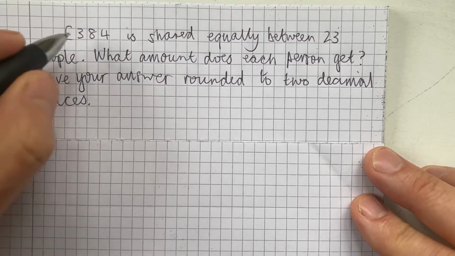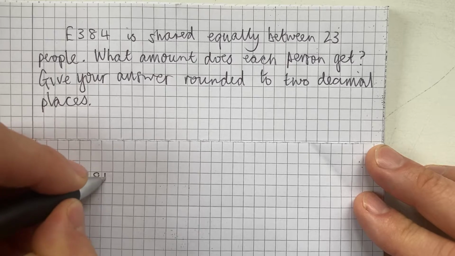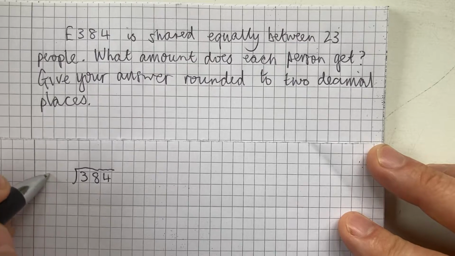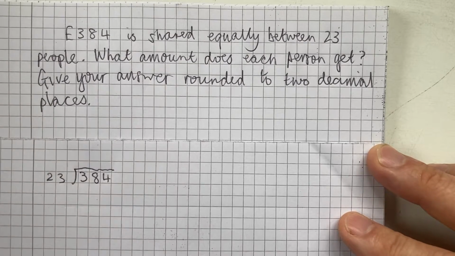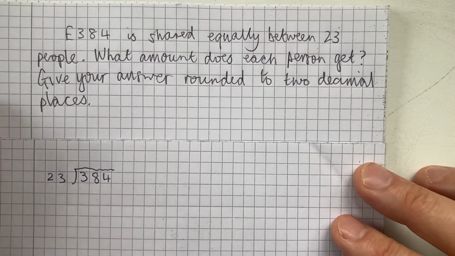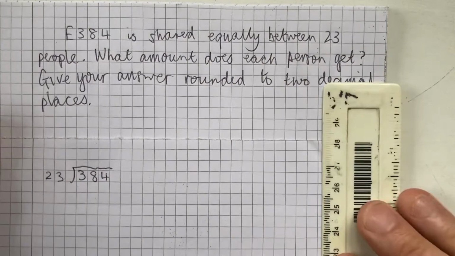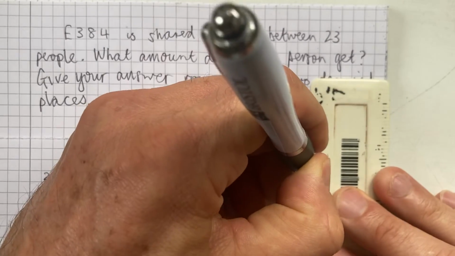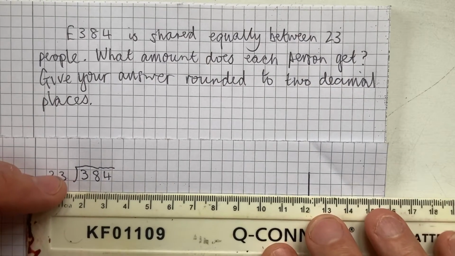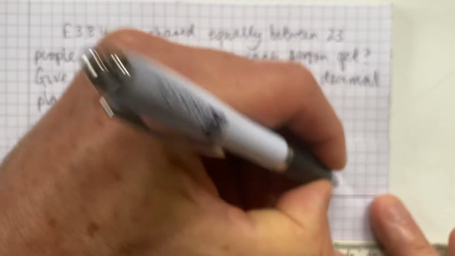So we're going to be taking our 384 and dividing by 23. Now I can already see that this divisor, the number we're dividing by, is not a number that I know lots of multiples of. So over here on the right hand side, out of the way of the workings, that's really important, I'm going to draw a simple multiples chart of 23.